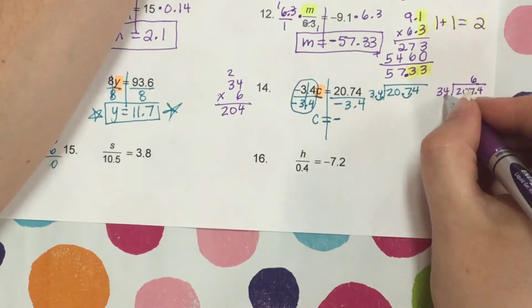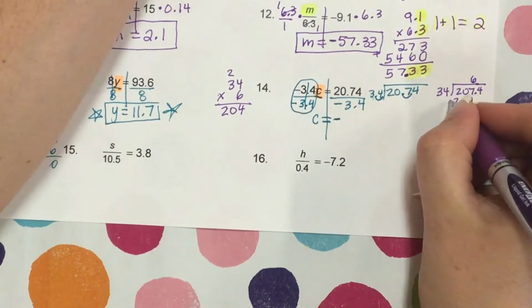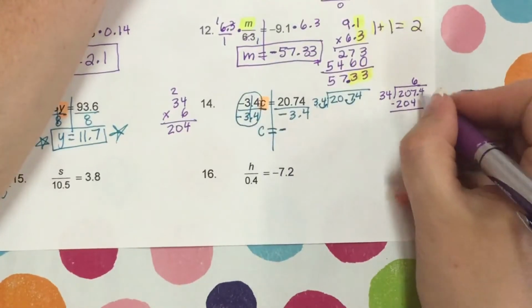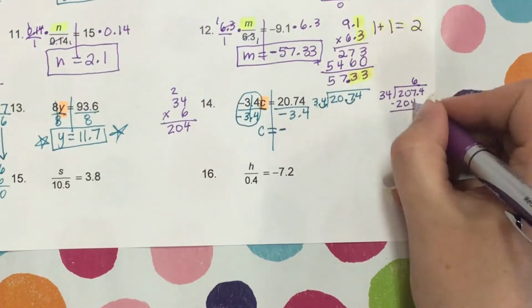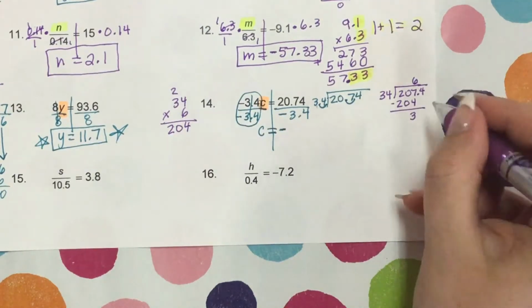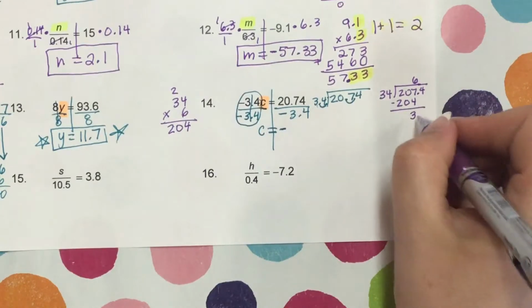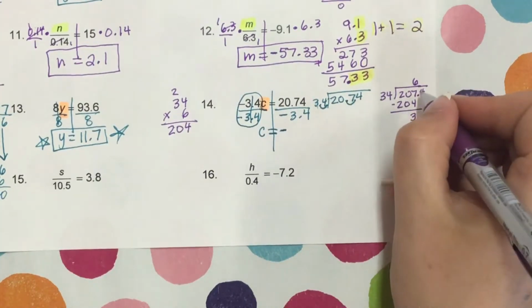And then 6 times 34, we already figured that out. It's 204. I'm going to subtract. This is 7, take away 4, which is 3. And then that's 0, and that's 0, so it's just 3. Okay, and our remainder is less than 34, so we know that we did that correctly.